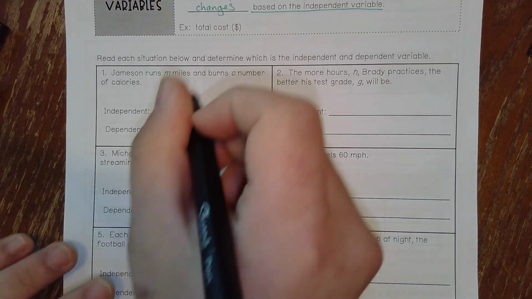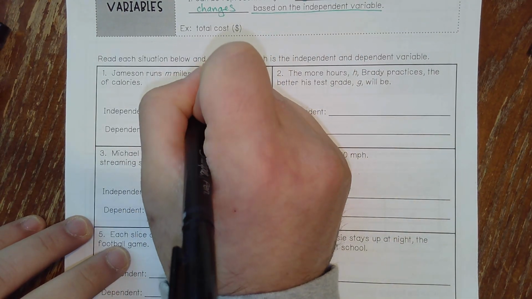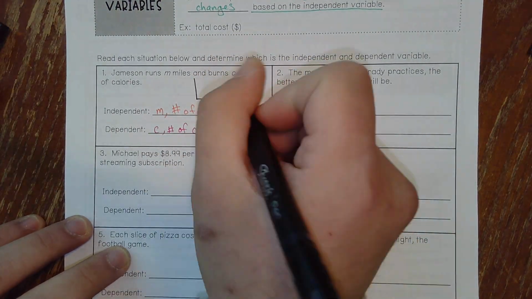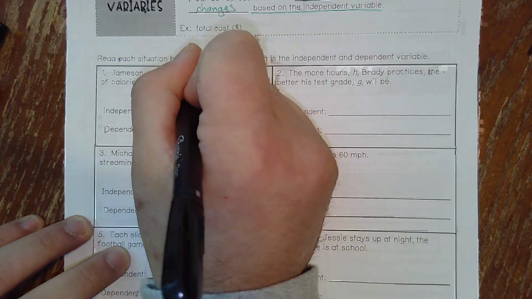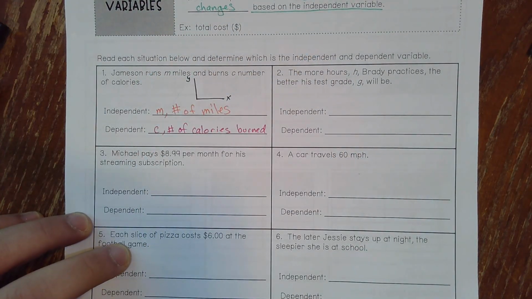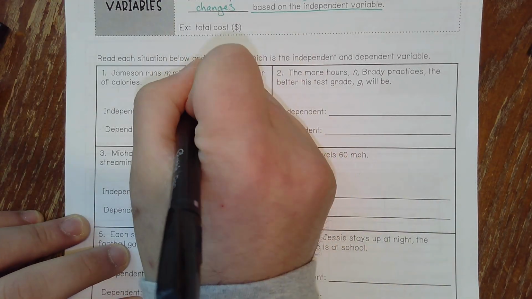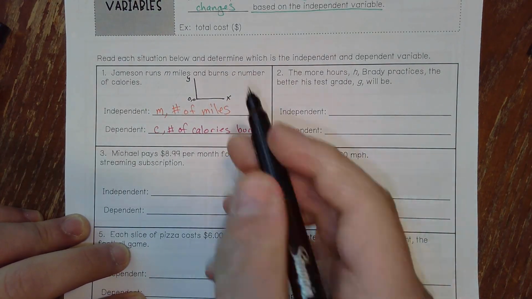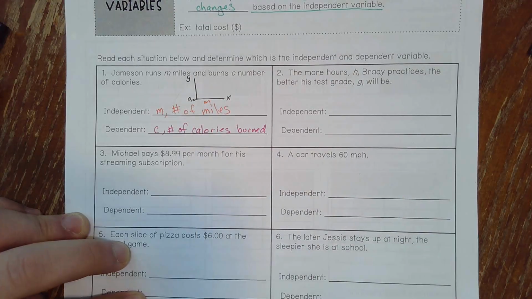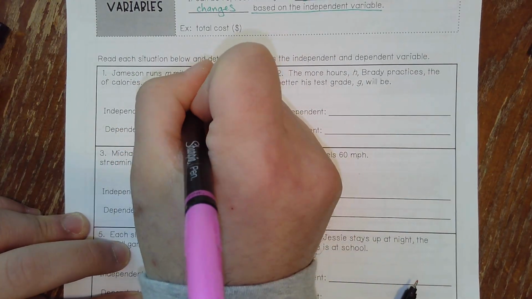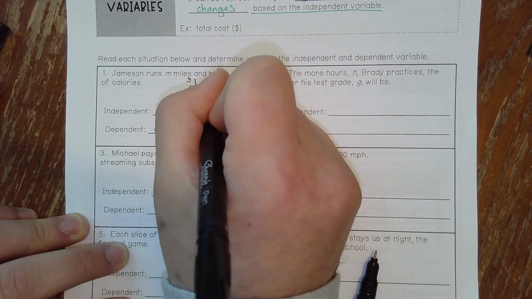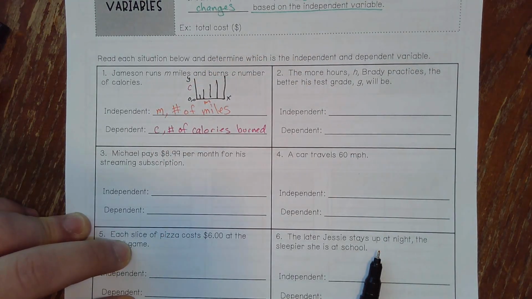What I'm going to do is build a small coordinate grid or plane, I guess. On this side is your x values, your y values, right? Your independent variable is always your x. I don't want to forget my origin point either. So your independent variable is always your x-axis, therefore this represents miles, and this represents calories burned. The more miles Jameson runs, the more calories he will burn.